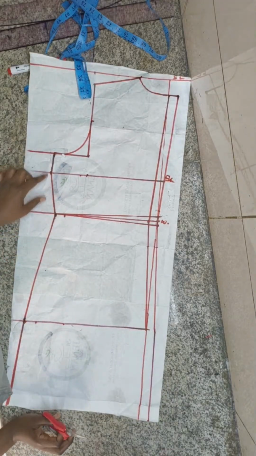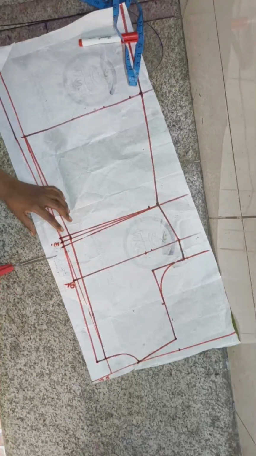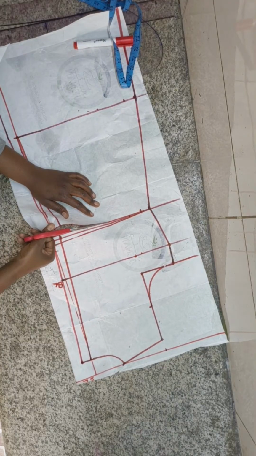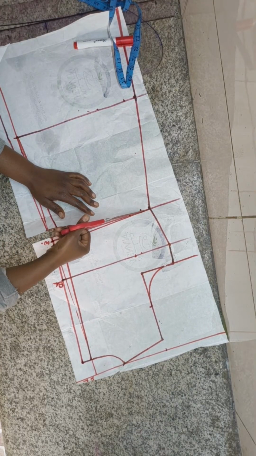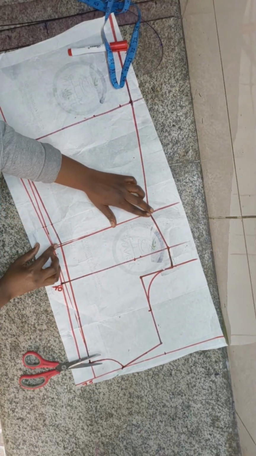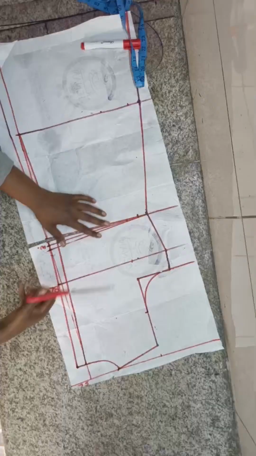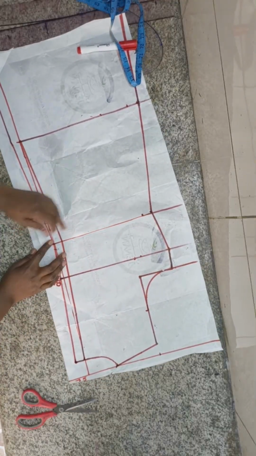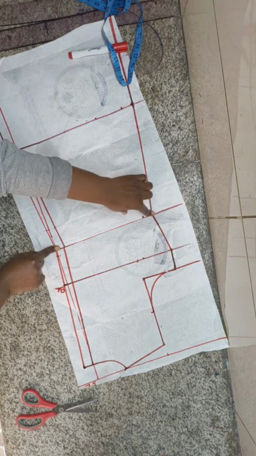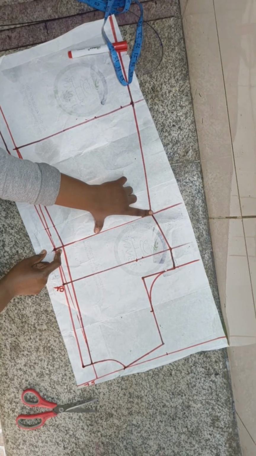So when you see this pattern, all sewing allowance is included. You don't need to add sewing allowance when you're cutting. You don't split. All right, so this is it. We are going to cover this dot like this.